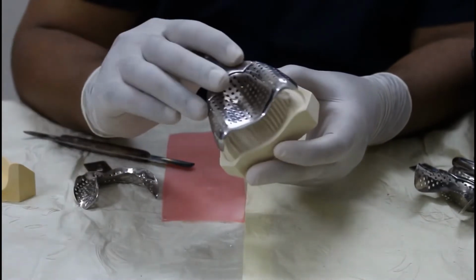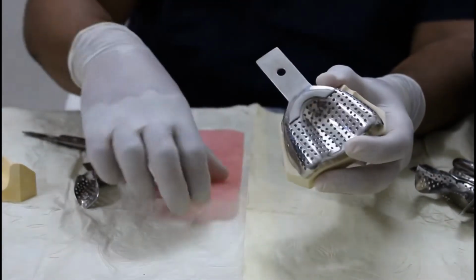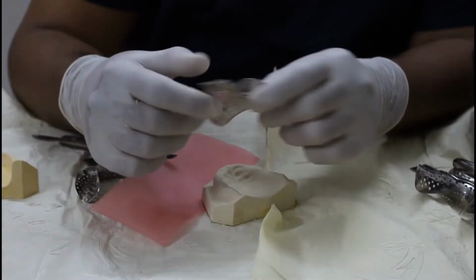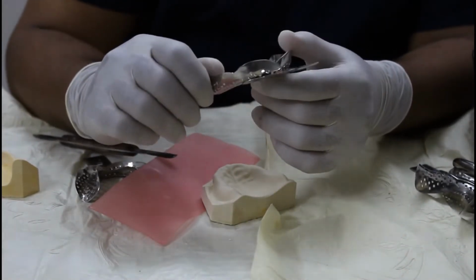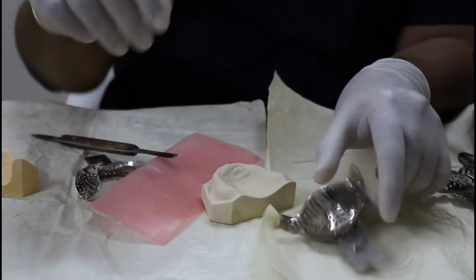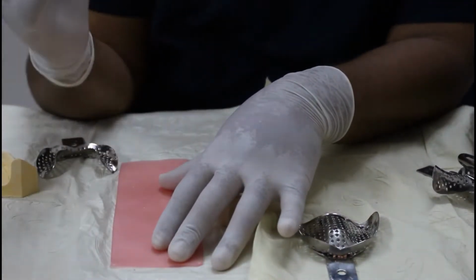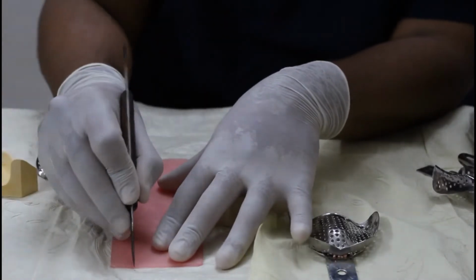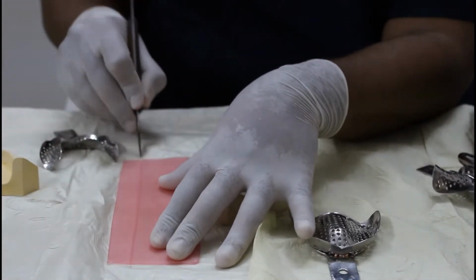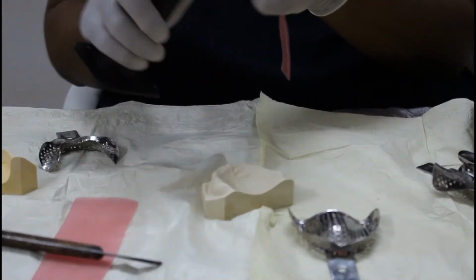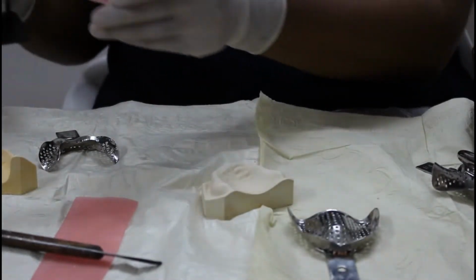If you feel that the tray is short, you can take a sheet of wax and apply it on the borders. There should be around 5 to 6 mm space for alginate material. So if you want to add wax, take your wax knife. This is a wax knife. Cut a thin strip of wax, cut it like this. Take your torch, this is a butane torch, make it soft.